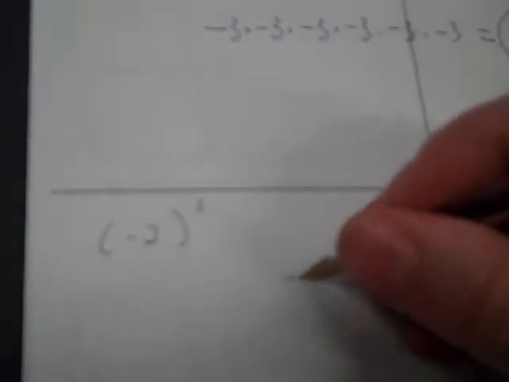-2 to the 3rd, I clone the -2 3 times. So I take -2 times -2 times -2. That gives me -8. Okay, now the reason we have a negative here and not here is because there's an odd number of negative factors. Okay, here I have, these cancel out, but then what about this one? So that's why that product has a negative on the answer.